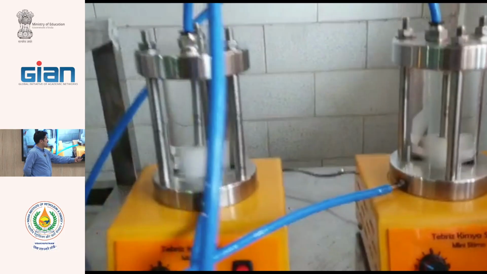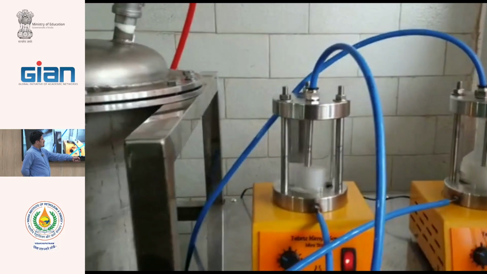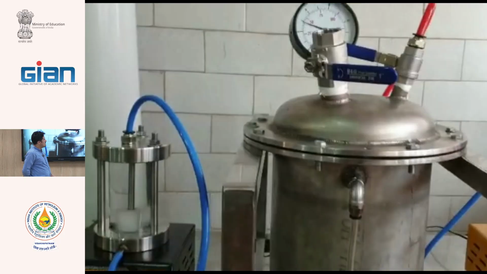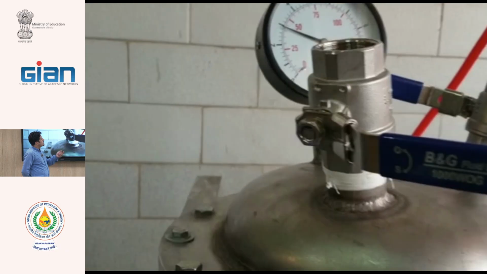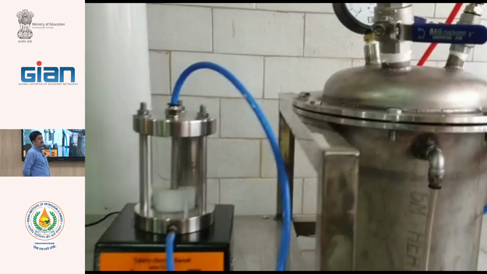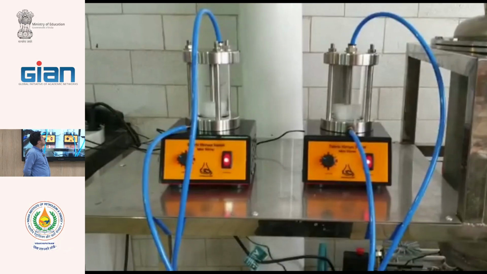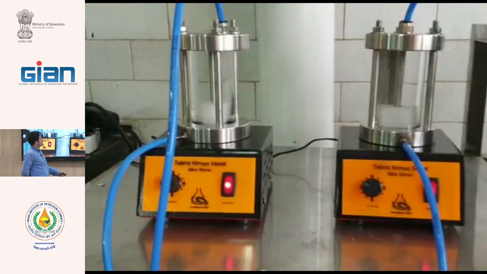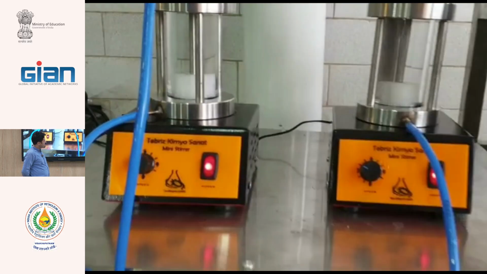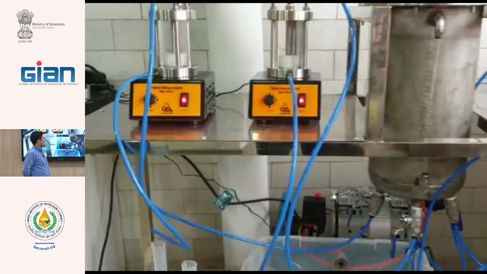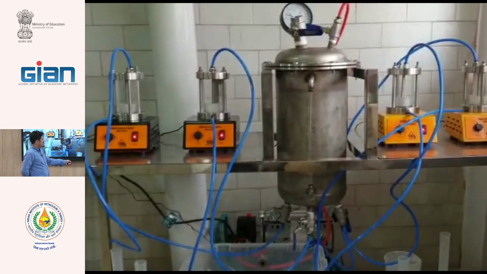And the permeate comes from this blue one, the applied pressure is 3 atmospheres. And we measure the volume with this cylinder.